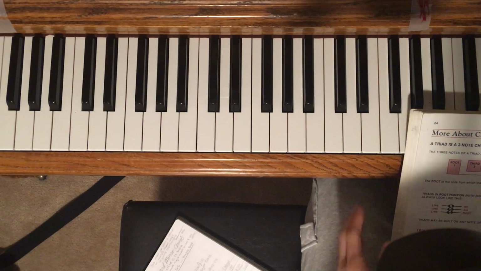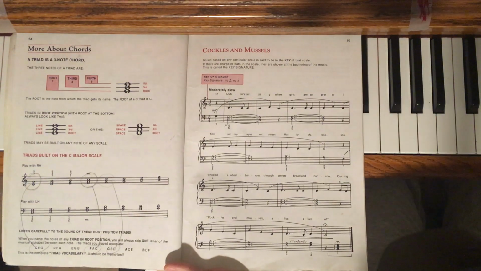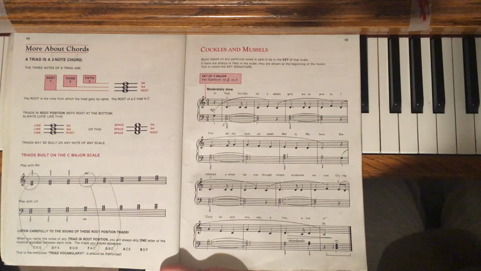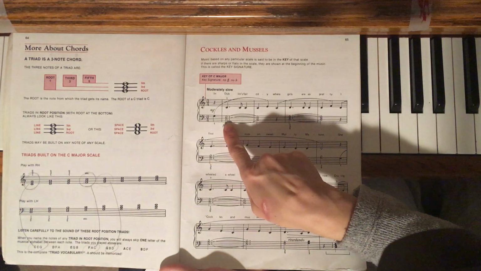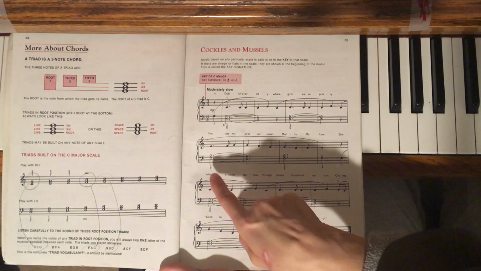So what I want you to do is this song, Cockles and Mussels, kind of a weird name. I want you to go over this song. It's easy sight reading, note reading. But why it's really good is in the left hand, it's going to go over pretty much all of the triads in the key of C major.